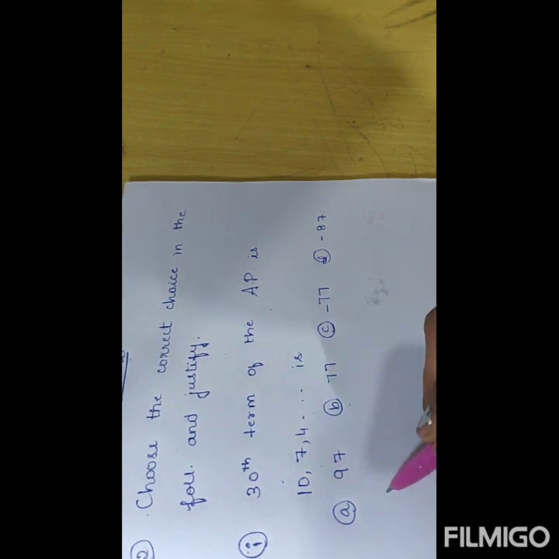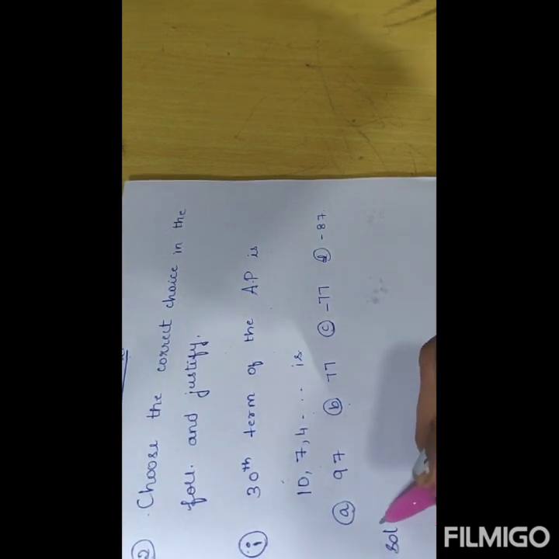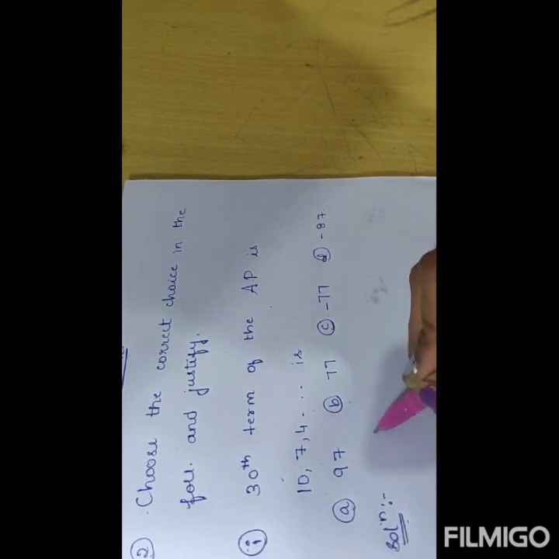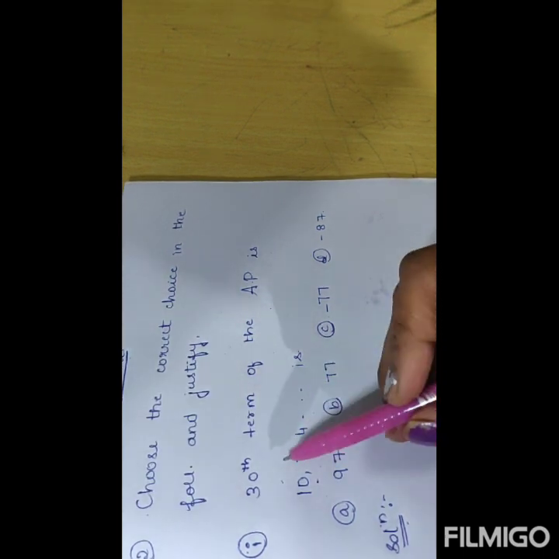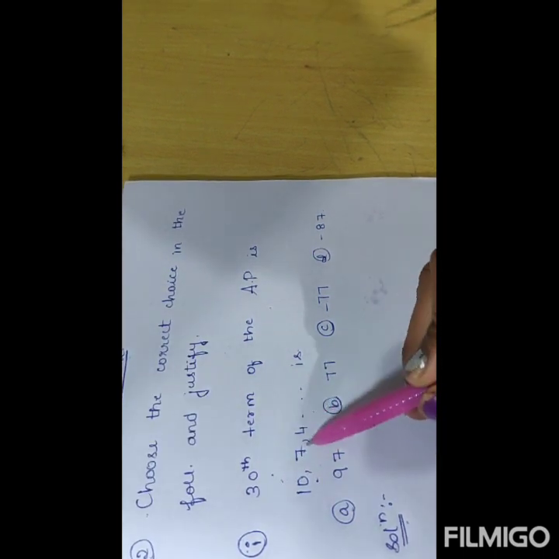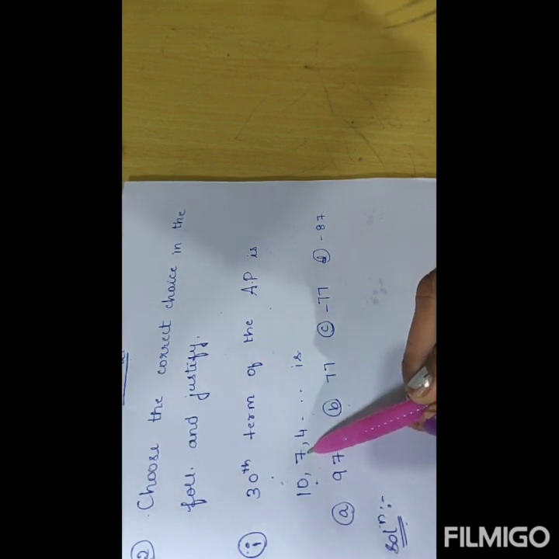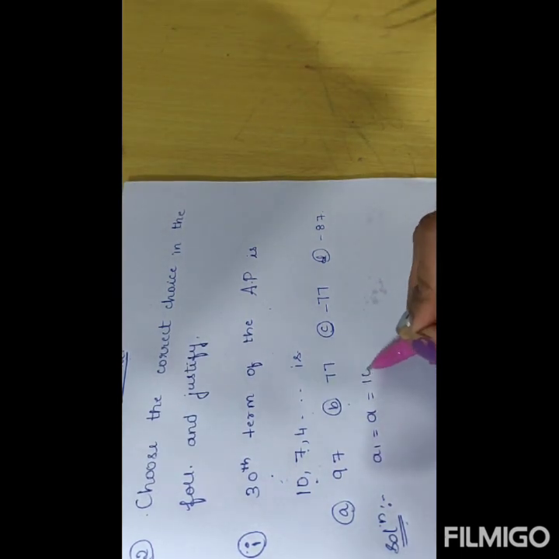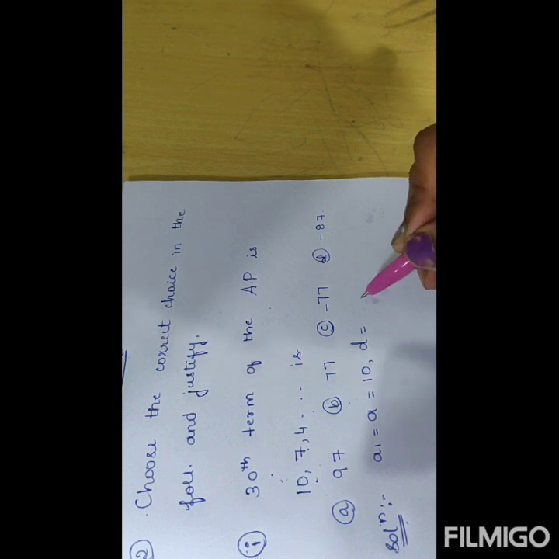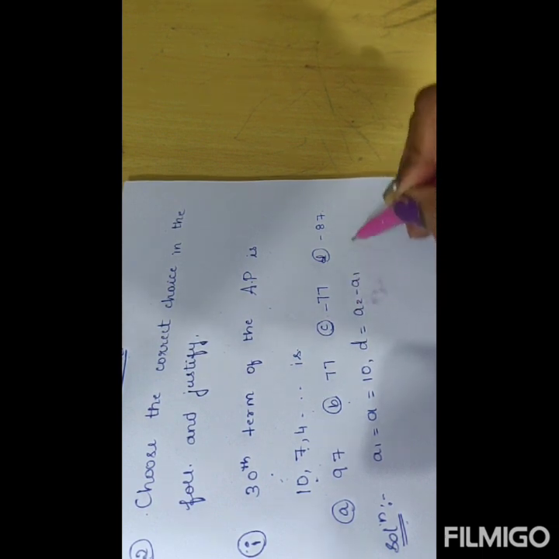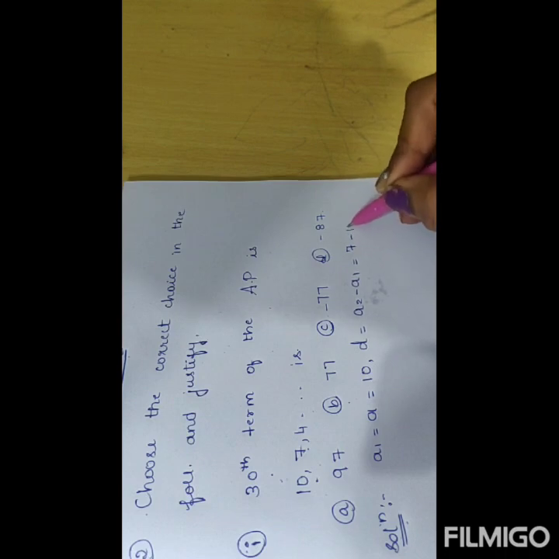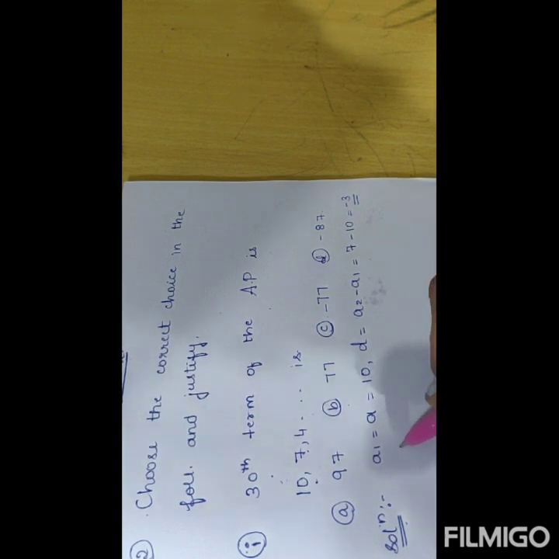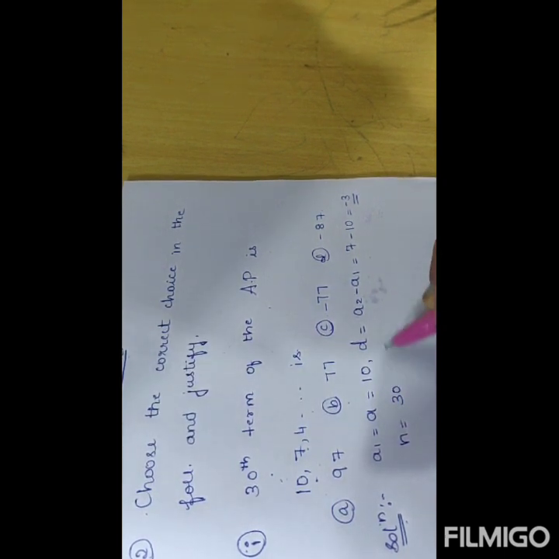So let's solve by copying down the given terms in the series. What have they given? They have given A and n value, that is 30, and the common difference, we know, is nothing but A2 minus A1. So A1 is nothing but A, that's equal to 10. D is nothing but A2 minus A1, that's equal to 7 minus 10. The answer will be minus 3. D is minus 3. So what is n? n is 30. We have to find the 30th term.